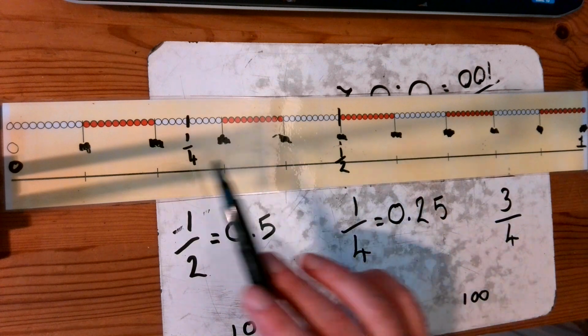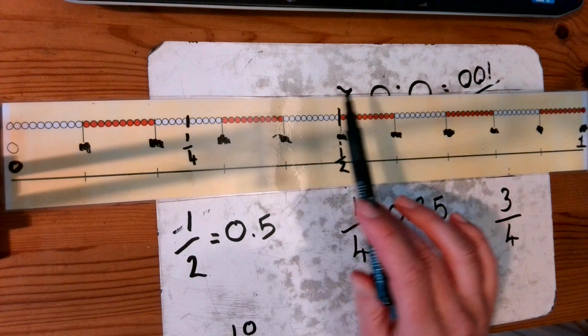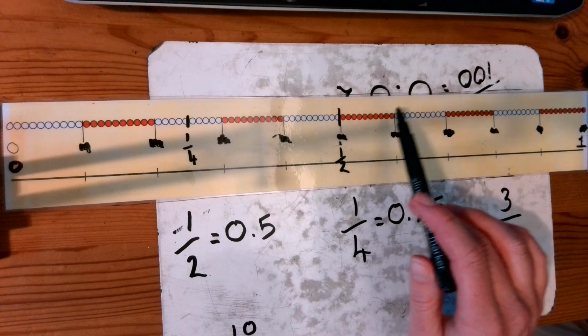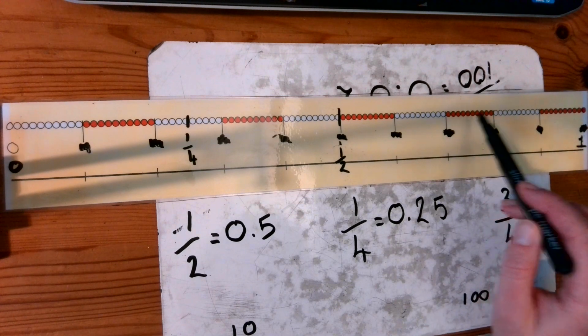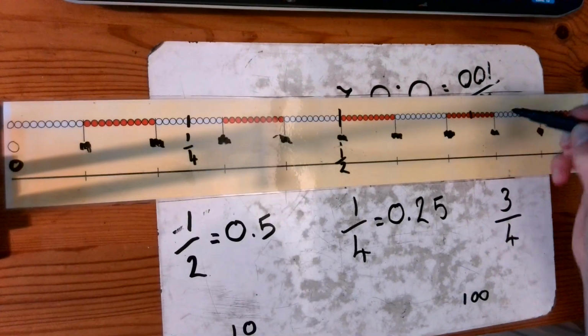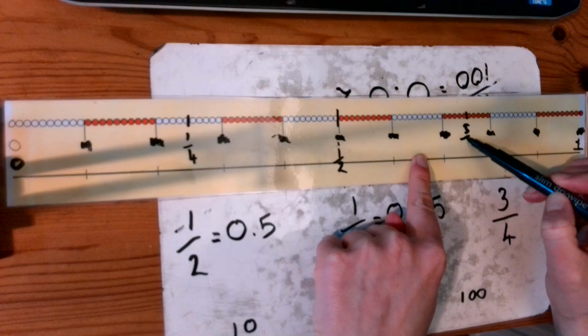Now I've worked out a quarter and a half, I can work out 3/4. So looking at my number bonds to 100 again, I know that 3/4 of 100 is 75. So I've got 50 here, 50, 60, 70 hundredths here, 1, 2, 3, 4, 5. So here is going to be my 3/4 mark.